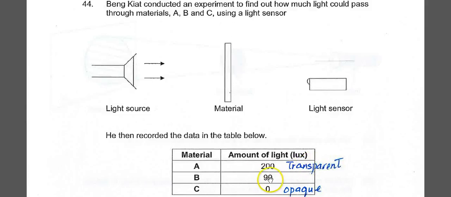This one, a little, is more towards translucent, and this is definitely opaque because it does not allow any light to pass through. Therefore there's no reading from the light sensor. It says 0. C is most likely opaque, and definitely B is translucent because it's in between.